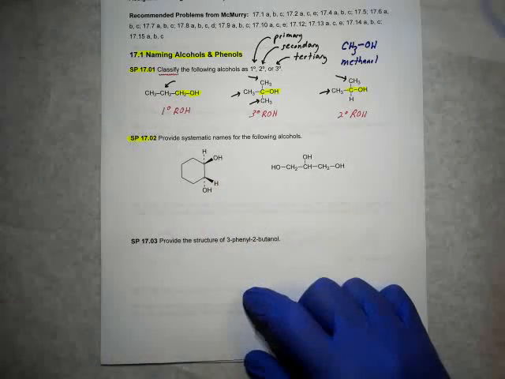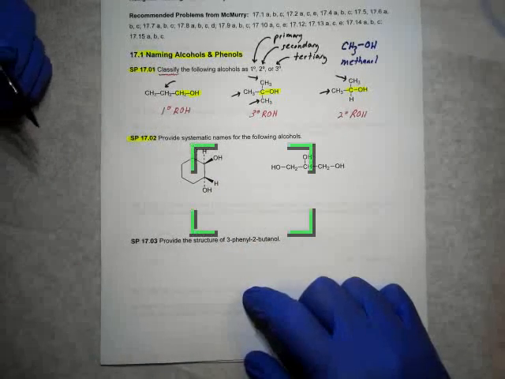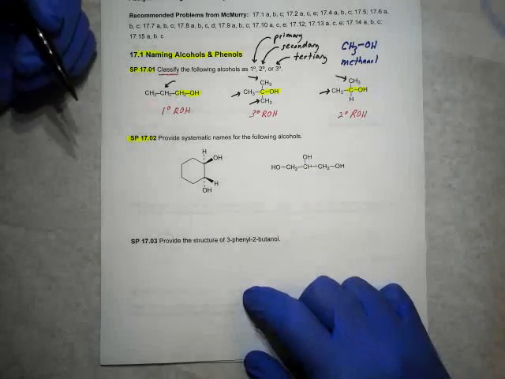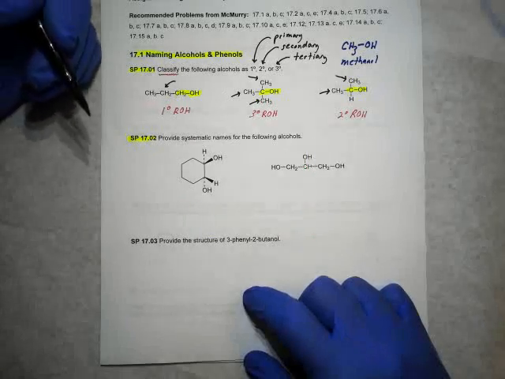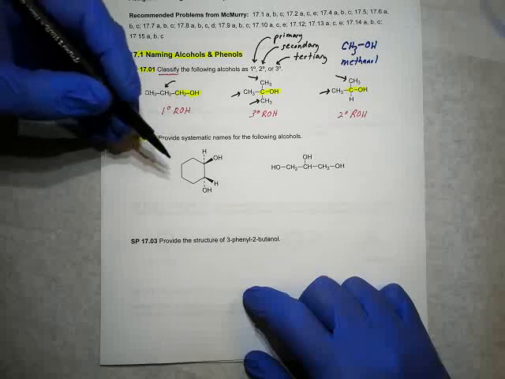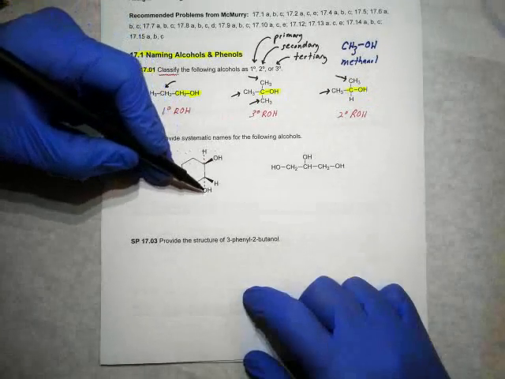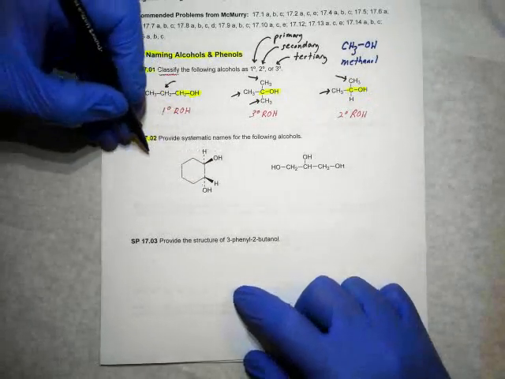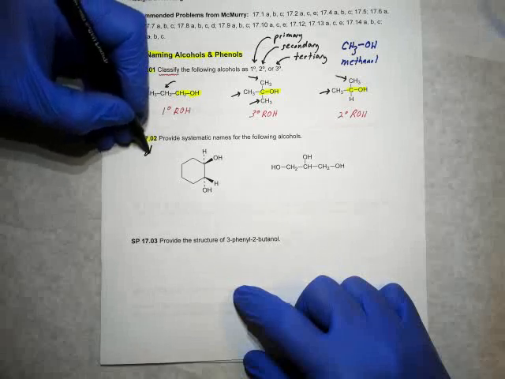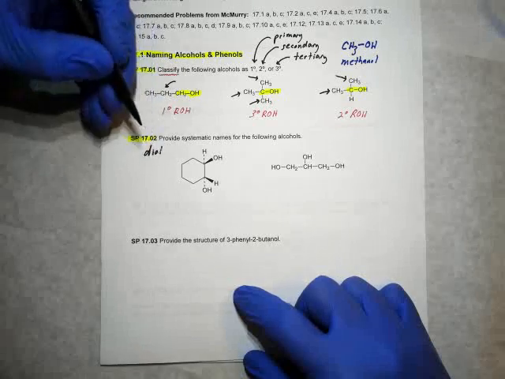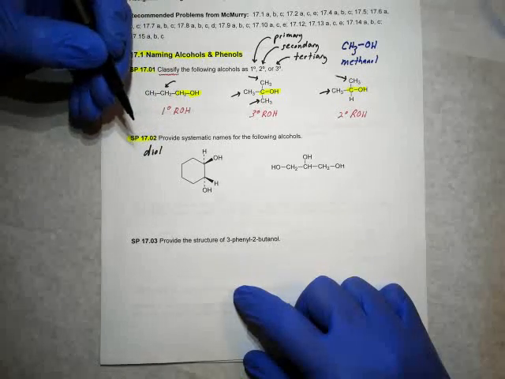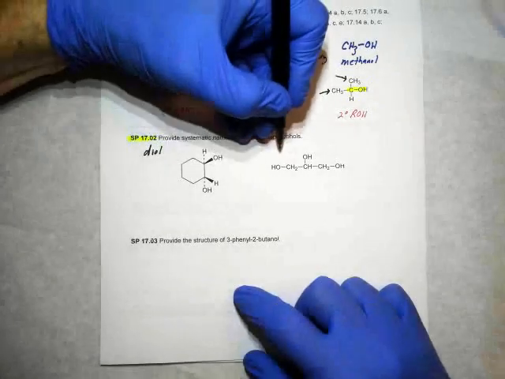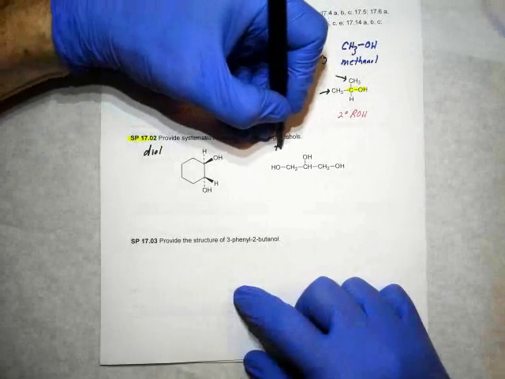So let's name these 2 alcohols based upon things that we've learned in times past. The first thing I'd like to tell you is that since these OHs, there's 2 of them, that's going to make this compound a diol, okay? And as you can well imagine, this compound here will be a triol.